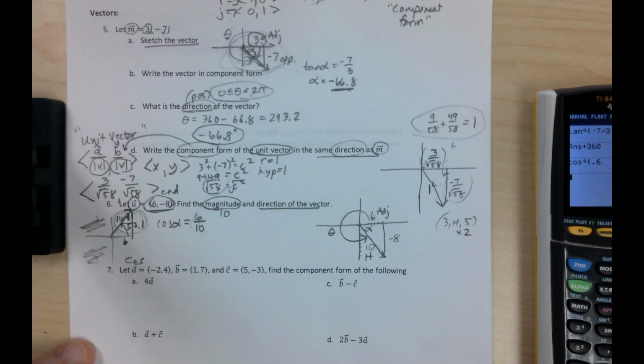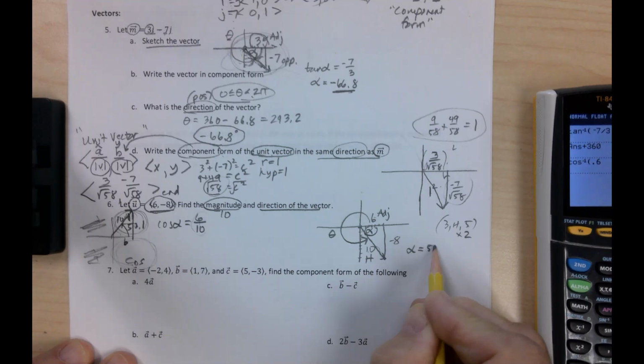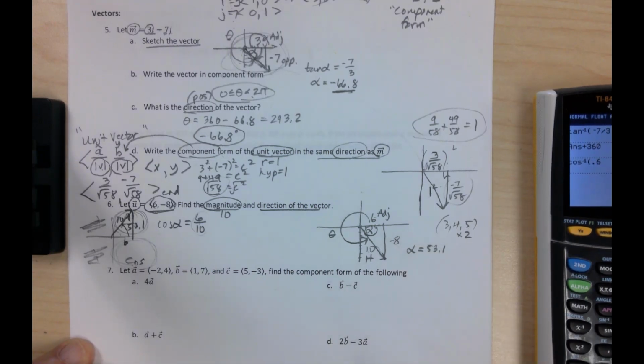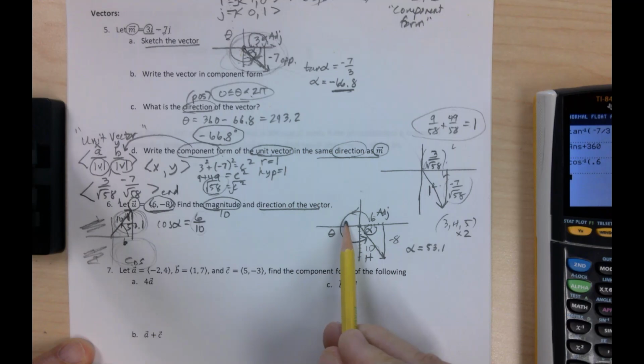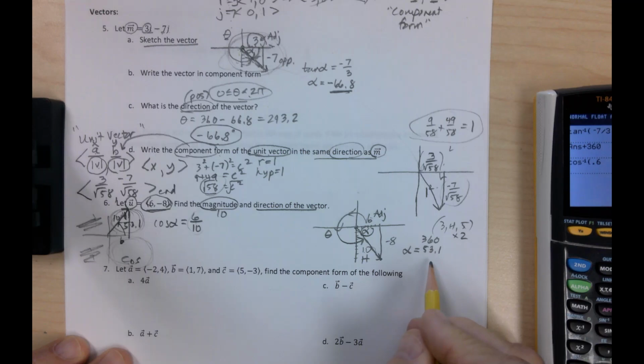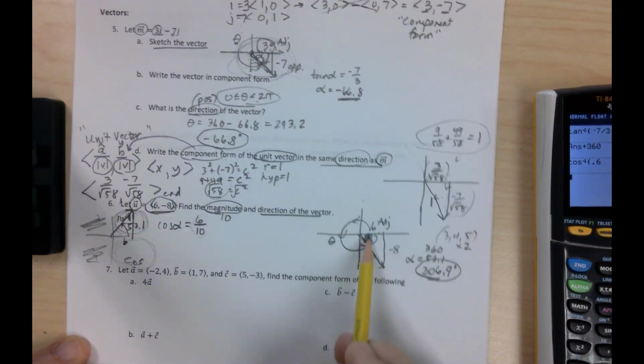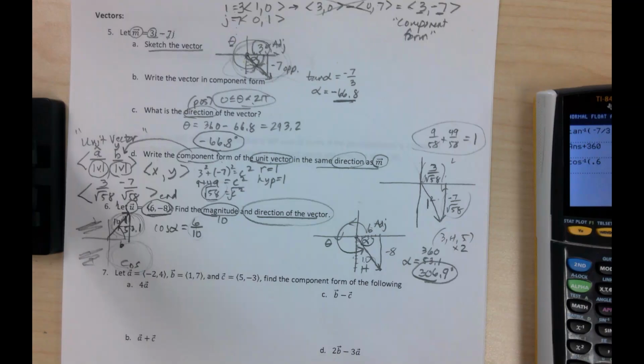The thing is, we know that cosine can be positive here also, so we're just going to have to make the adjustment and say, well, this must be 53.1 as well. And to find how far we spun our spinner to have it stop right here, we got to subtract that from 360. So that'd be 306.9, I think. That's how far you had to spin your spinner. It's called the direction of the vector.